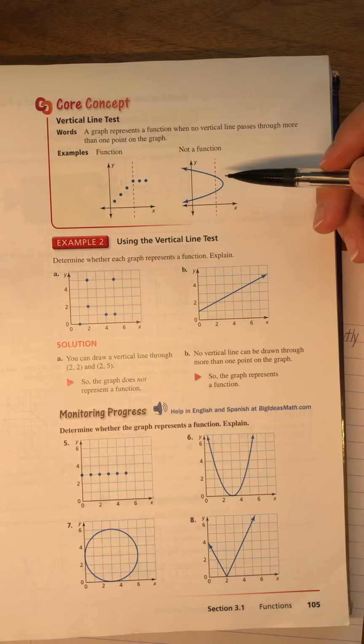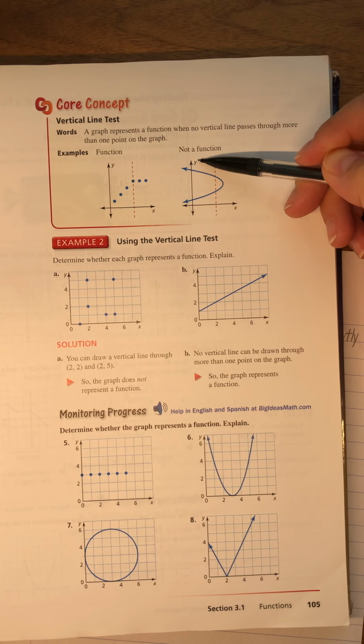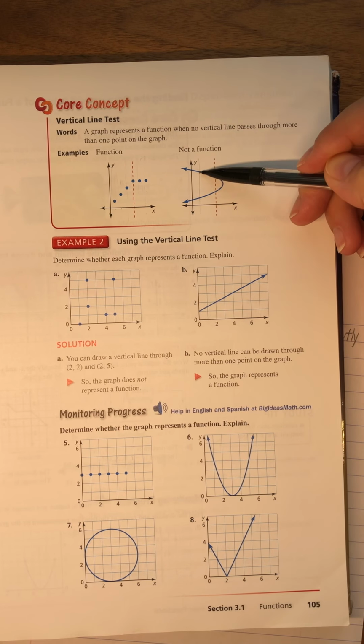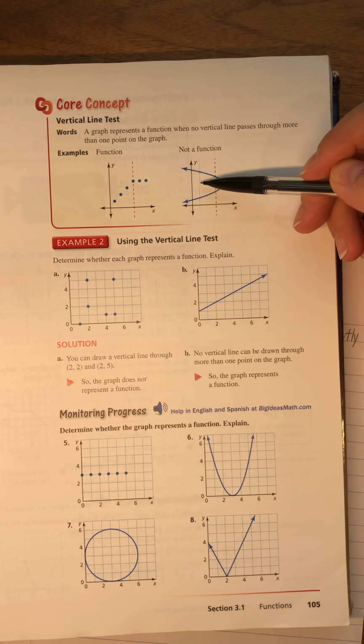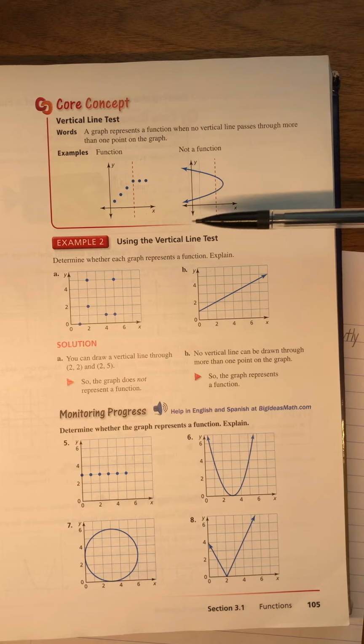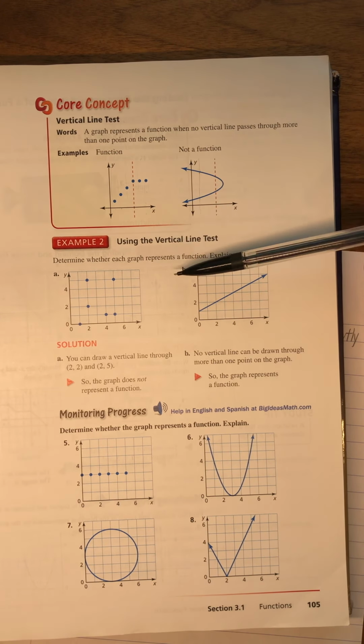Let's look at this example. If I pick any point over here to the left side, it passes through 2 times, passes through up here and down here. That is not allowed. This has 2 different outputs and it does not pass the vertical line test. It should only pass through 1 time, so this is not a function. Let's take a look at example 2. We're going to use the vertical line test to determine if the graph represents a function.